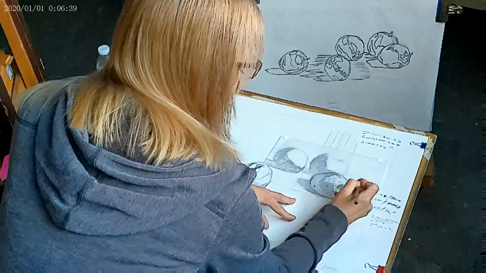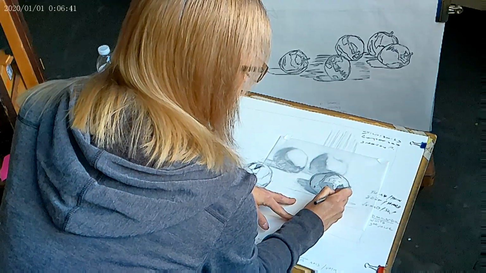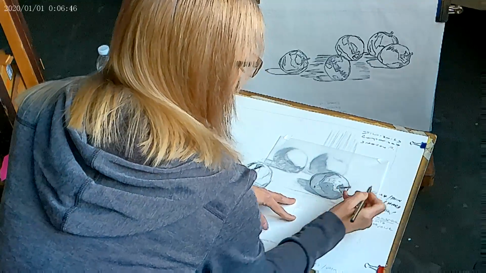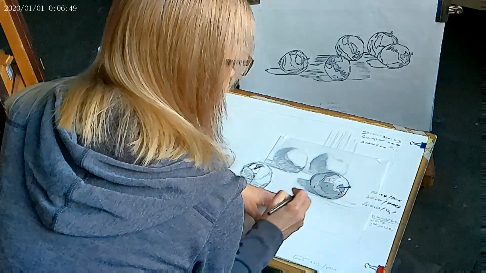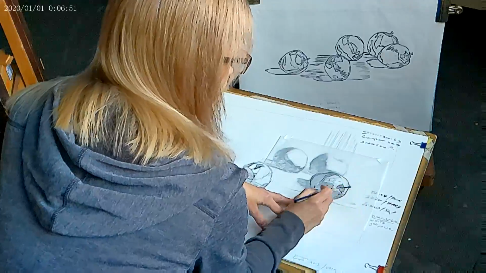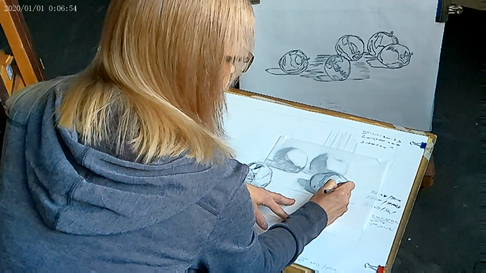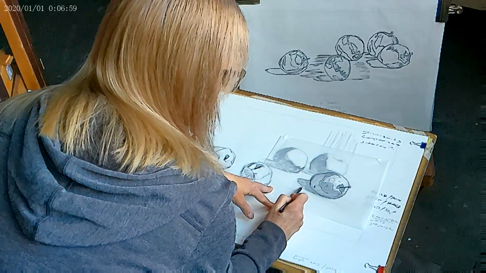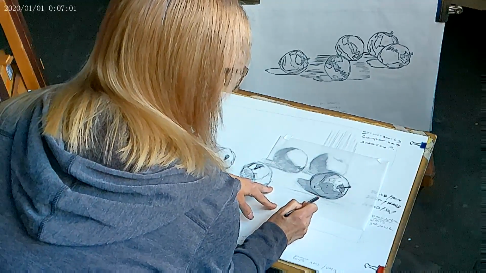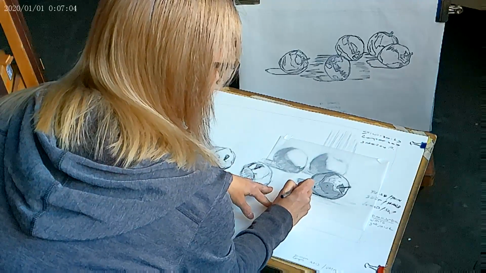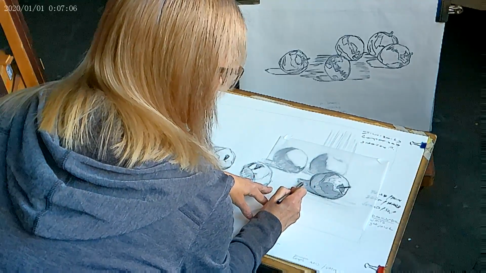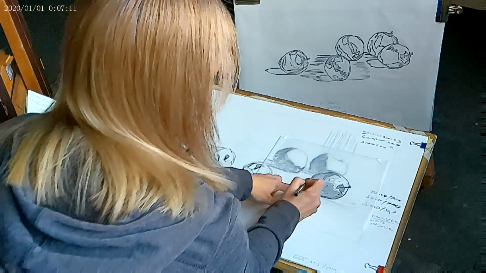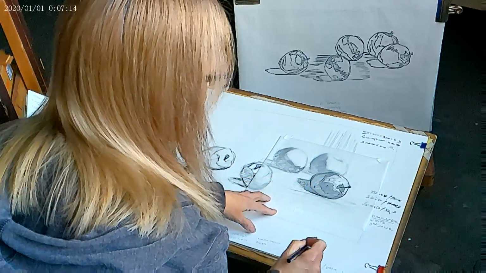Here I'm going to add where my stem is. And I'm going to make my stem my dark, and then the whole area is going to also be a third value, okay? Don't forget about your cast shadow. All right, and the cast shadow usually has 2 values, so this is my dark area, and then I'm going to have my third value, that transition area away from the apple.